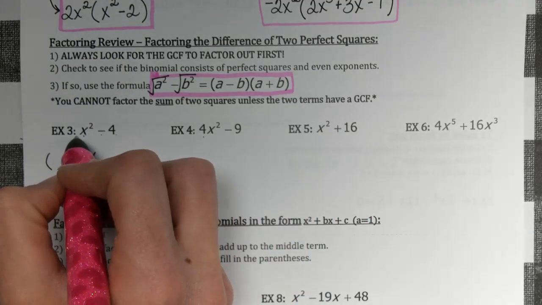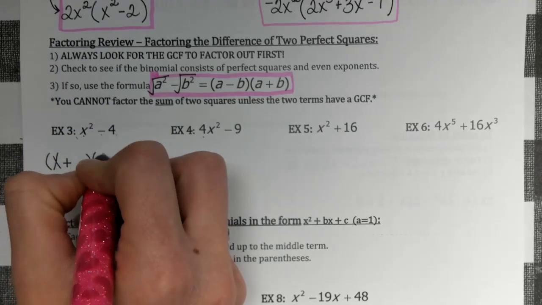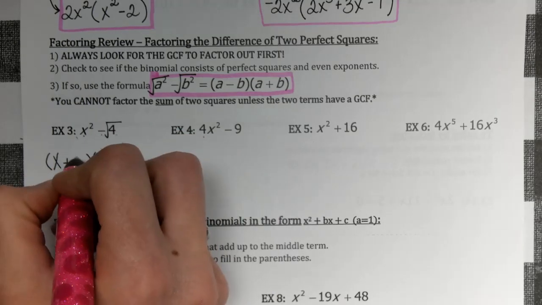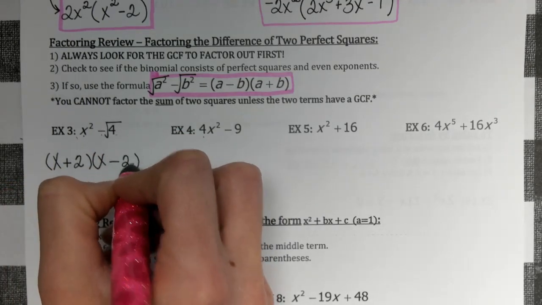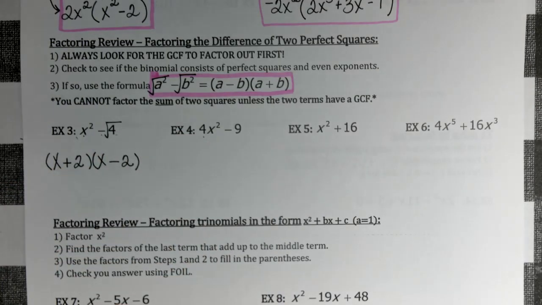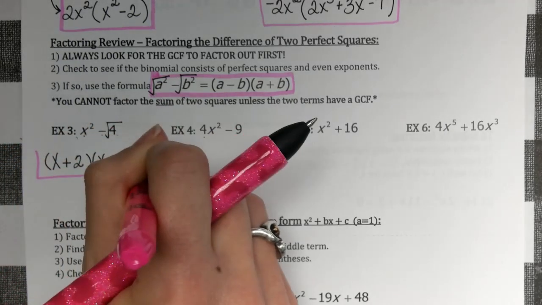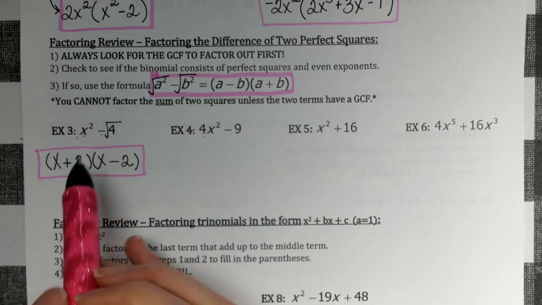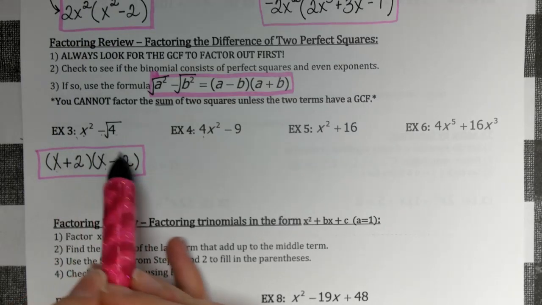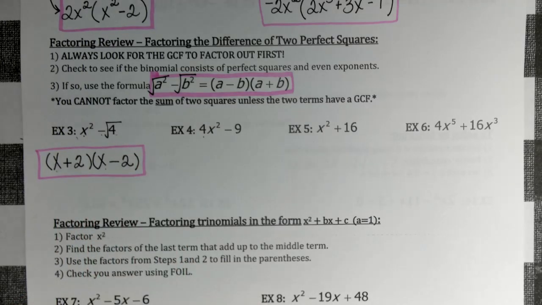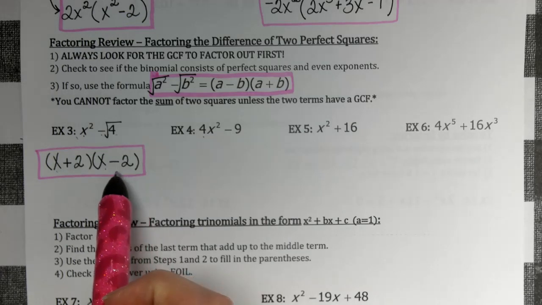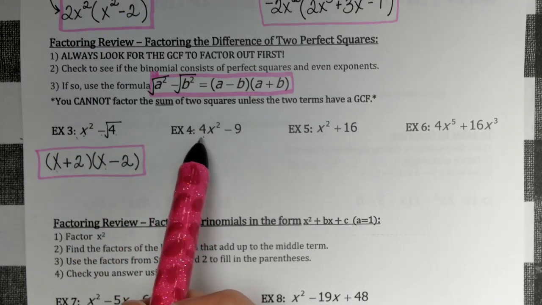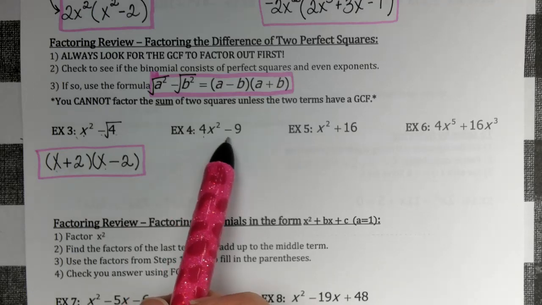X squared will always split x and x. And then I take the square root of 4, which is 2. So it's x plus 2, x minus 2. And that would be my factored form. So if I FOILed it, x squared minus 2x plus 2x, that cancels. And then I've got my minus 4. So I'm good.